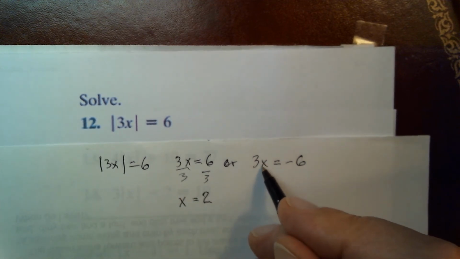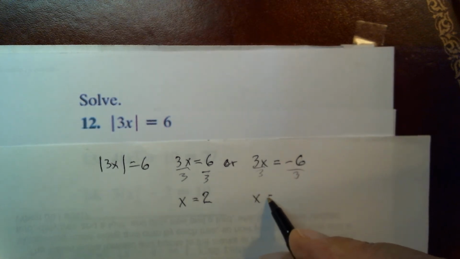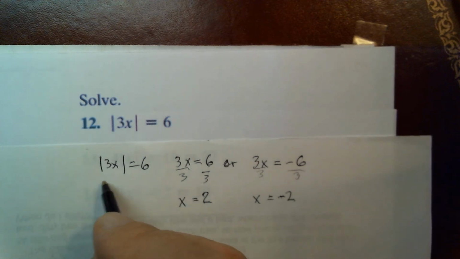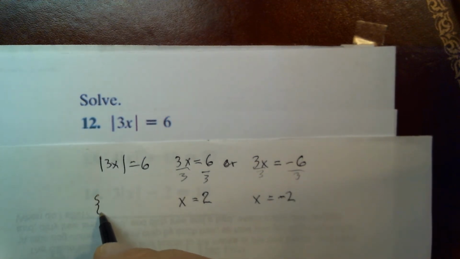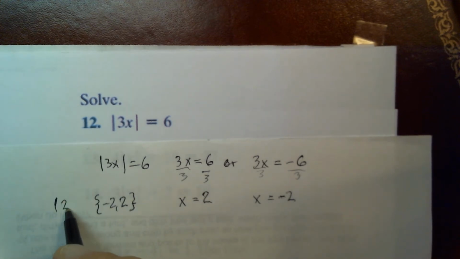And here we divide by 3. Then x is equal to negative 2. So the solution set of this equation is minus 2 and 2. So that's for number 12.